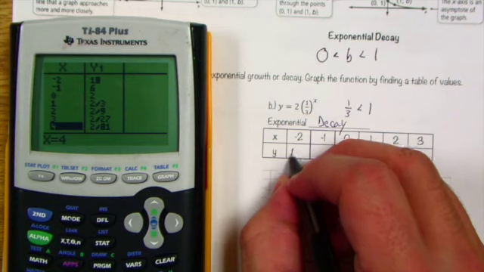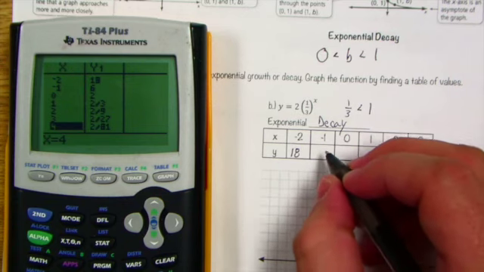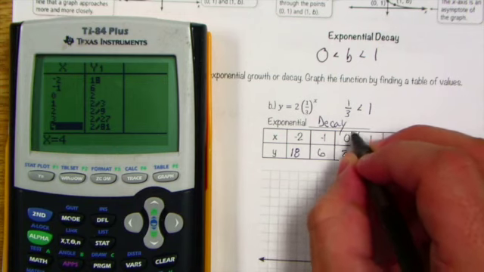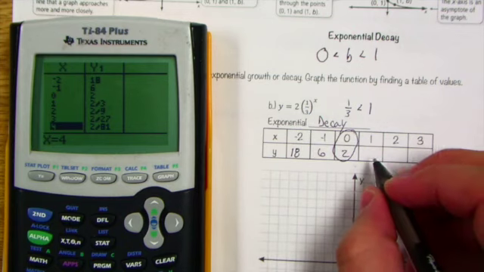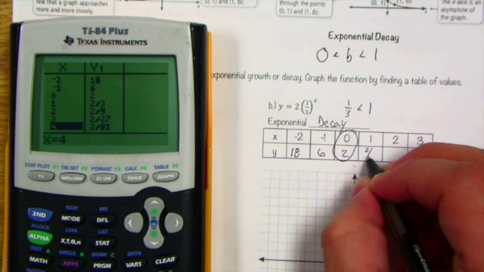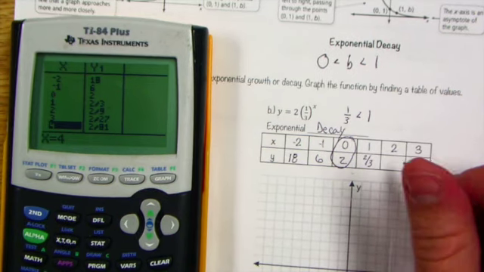-2 looks like it's 18. That's obviously not going to fit on my graph. -1 is 6. 0 is 2. Yep, it does correlate with that initial value. 1 is... notice here that it gives me fractions. That's kind of cool because I used the fractions in the problem.